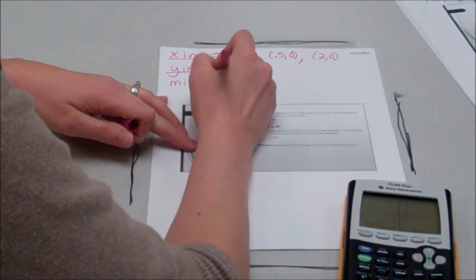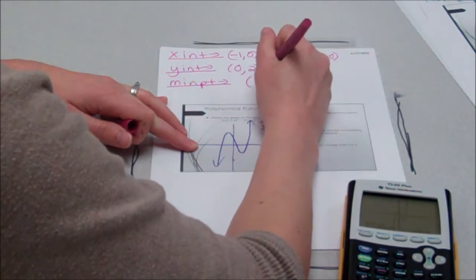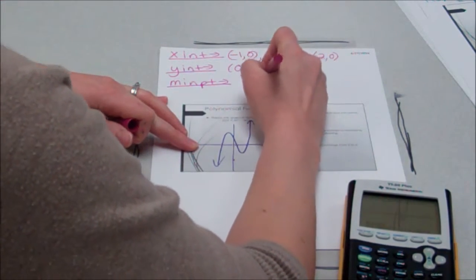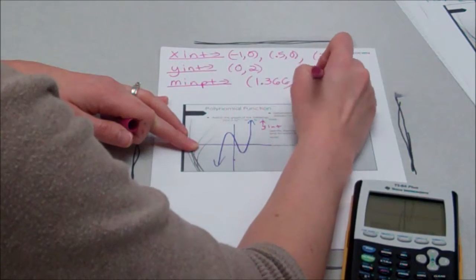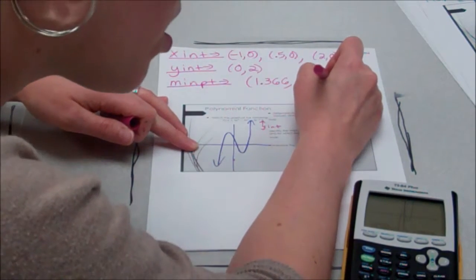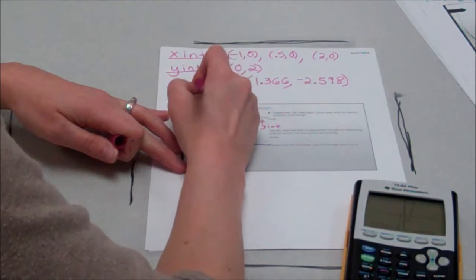So the minimum point is the bottom of that hill, guys. So I got a decimal, I got 1.366 and -2.598. For the maximum point, we're going to do the same steps.